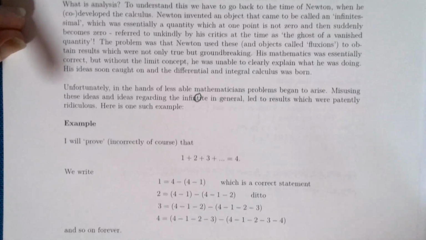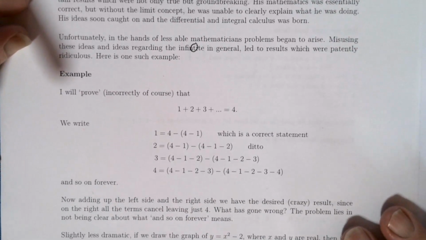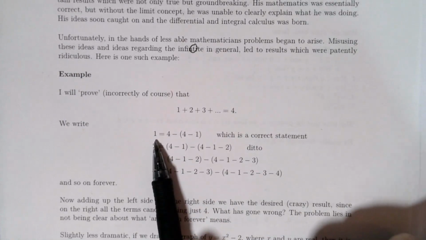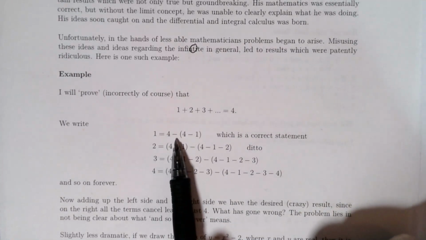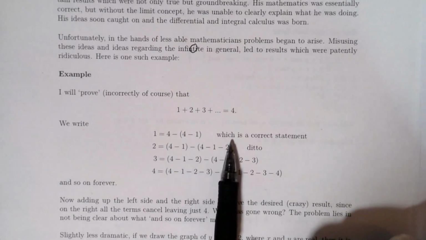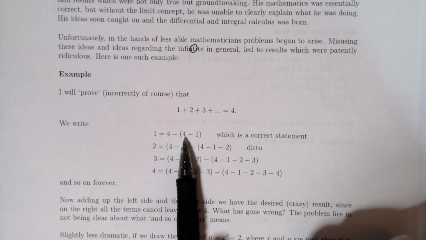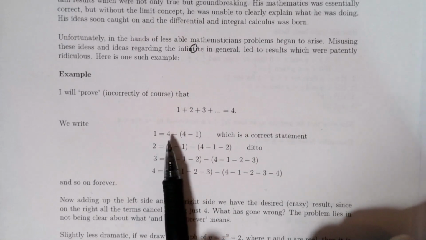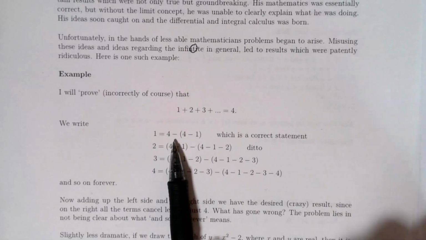So I'm going to begin by, here's my so-called proof. I'm going to take the number 1, and I'm going to write it as 4 minus brackets 4 minus 1. Now if you take the brackets out, this is a perfectly correct statement. The 4 minus 4 is 0, minus times a minus is plus, so this just says 1 equals 4 minus brackets 4 minus 1. That's a true statement.